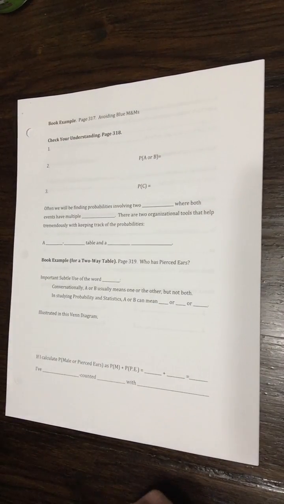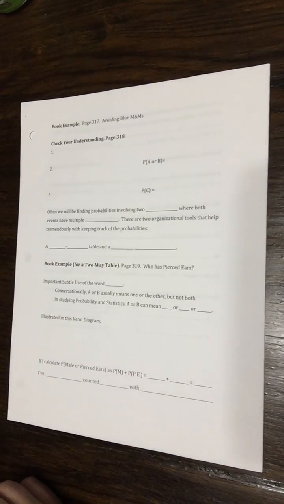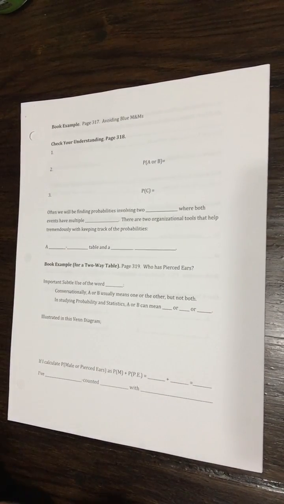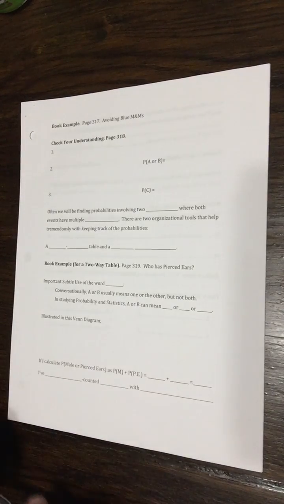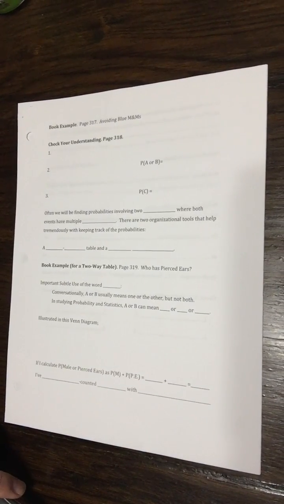So there you go. We're off to a good start. You've got to check your understanding. I think this is a good opportunity for you to show that you know what's going on here. So I'm going to stop. I'm going to have you check your understanding, and I'll write down the answers. We'll compare in a second.